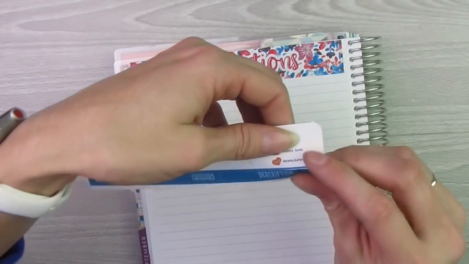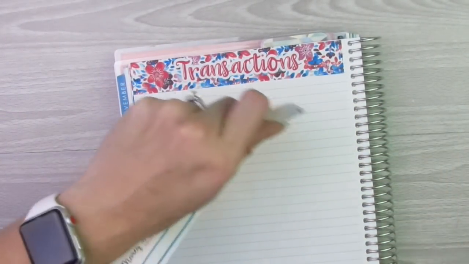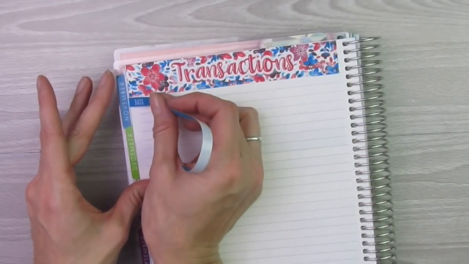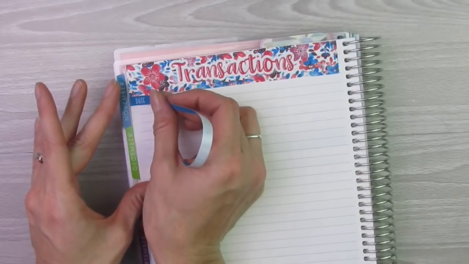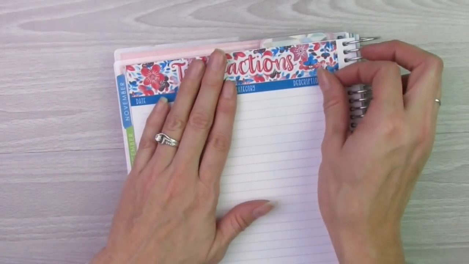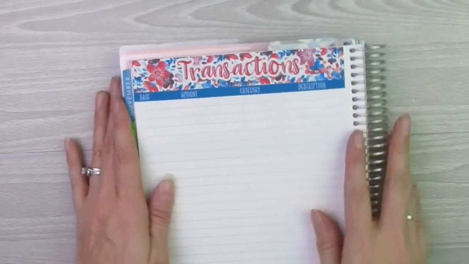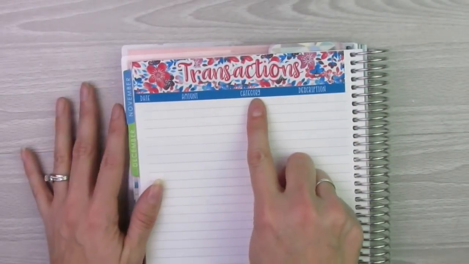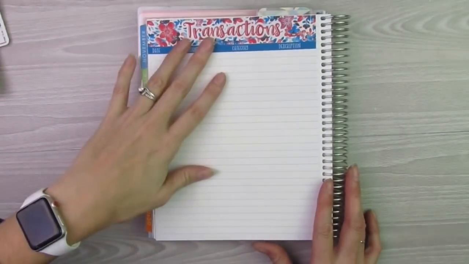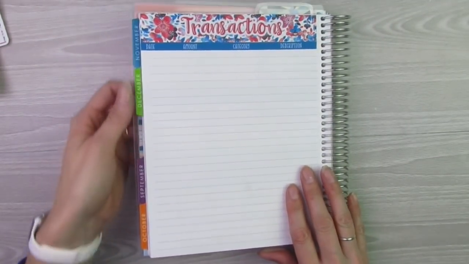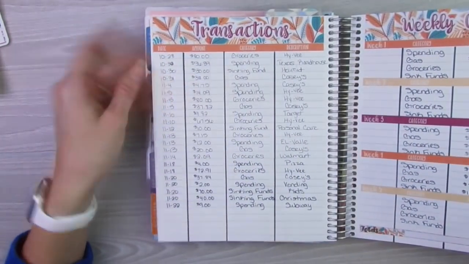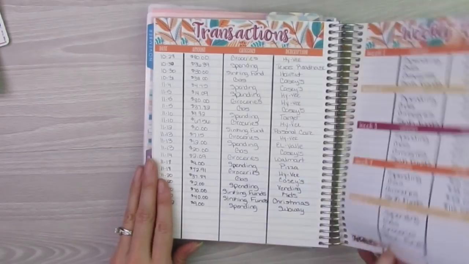And then this one just has one thin washi because I actually total my transactions up in my weekly check-in, so I don't do a totals for the transactions. So then we have that. So date, amount, category, and then description. So that is it for my transactions log, and then I usually will take up the entire page, as you can see, like here in November.